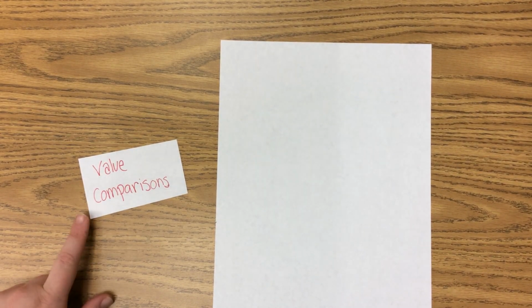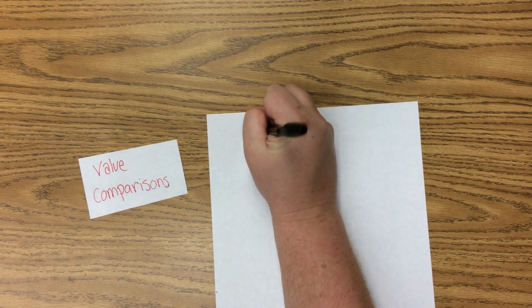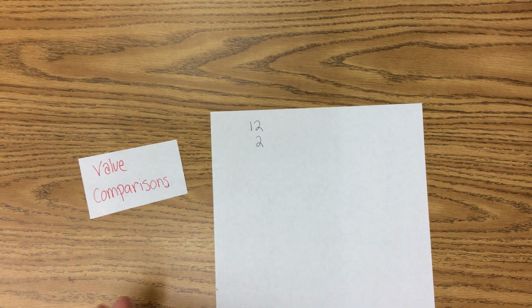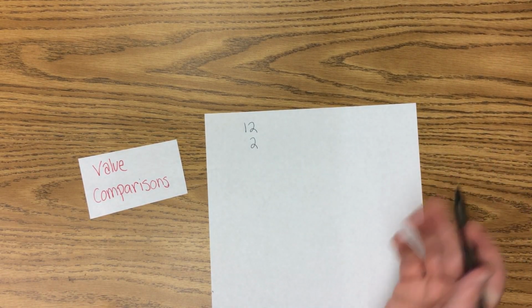Part of our place value unit talked about value comparisons and looking at how numbers are different from one another. For example, if you had the number 12 and you had the number 2. These are two separate numbers, and you can look to see how they are different. Well, 12 is obviously bigger than 2. How much bigger? It's 10 more units bigger. Or you can do the opposite way: the 2 is 10 units smaller than the 12.